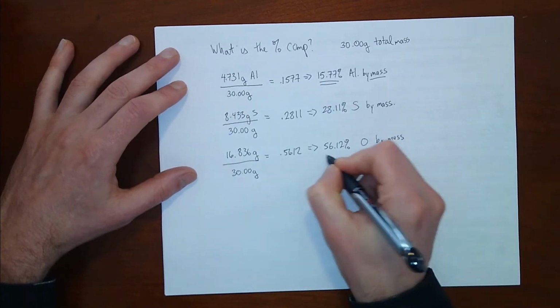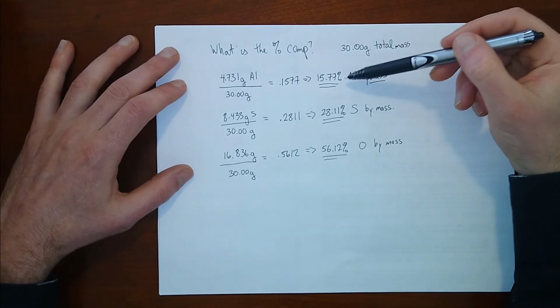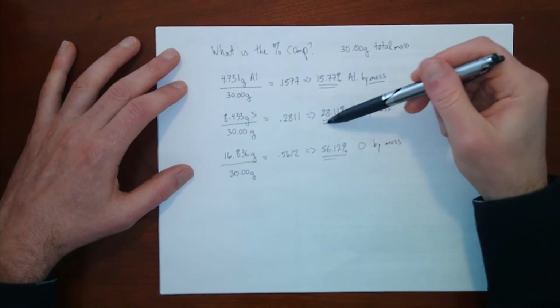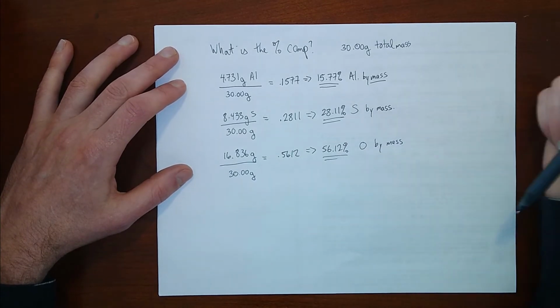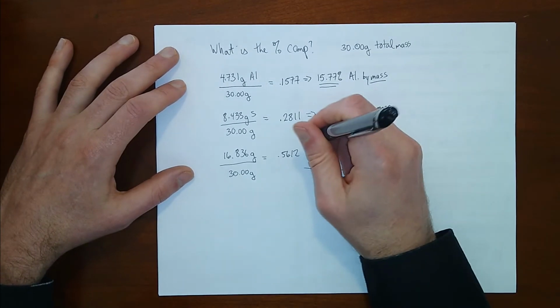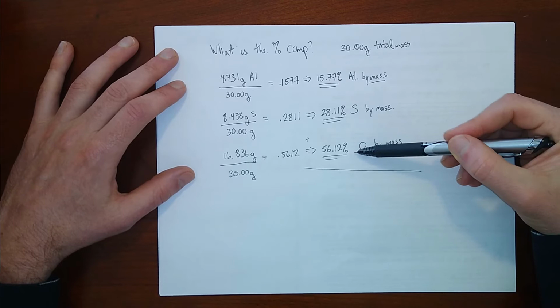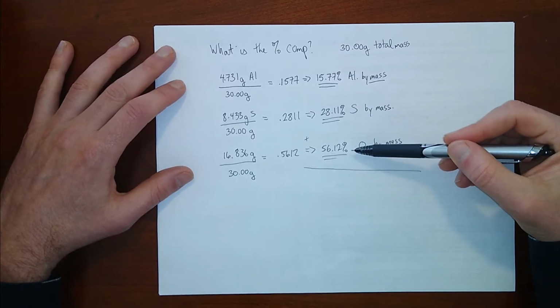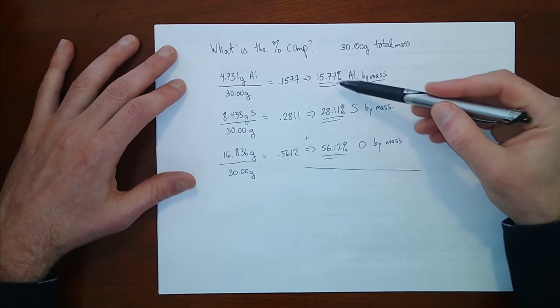Okay, and so we've determined the percent composition. This thing is 15.77% aluminum by mass, 28.11% sulfur by mass, and 56.12% oxygen by mass. If I'm not sure if I've done this correctly, I can check. I can add these values up and see if they add to 100%. If they do, it's a good sign. It's not a guarantee that I've done everything right, but it's a pretty good indicator that I'm on the right track.